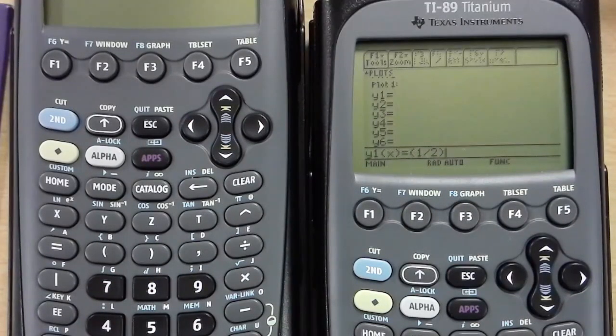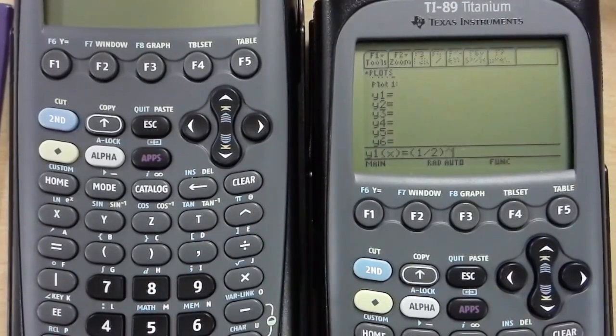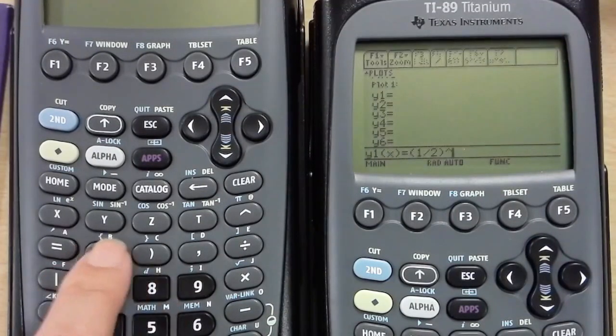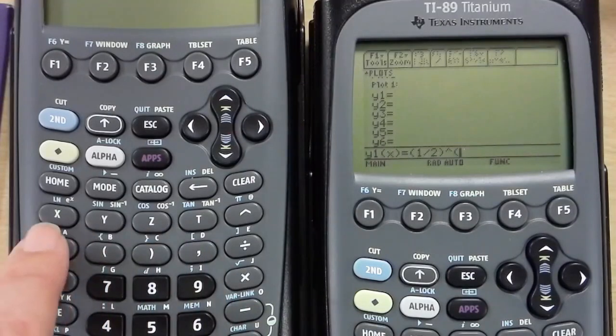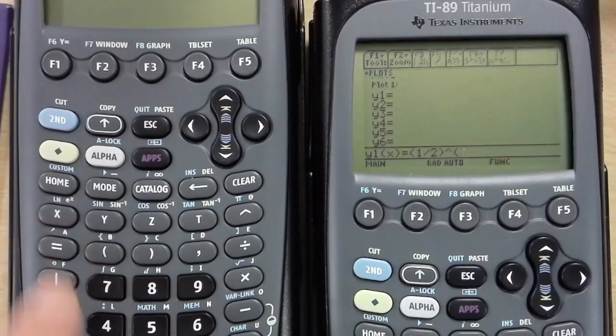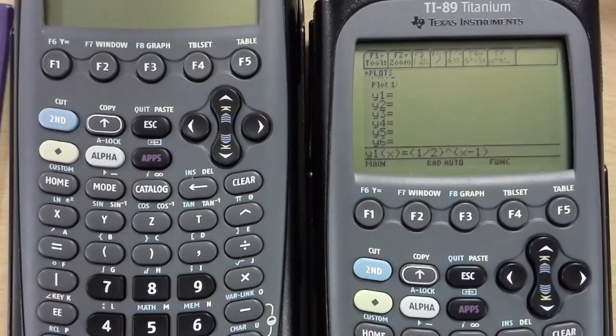Now notice, the x minus 1 is an exponent. In a previous tutorial, how do you get to that exponent? The caret. So right here is the caret. You press the caret, and it puts the caret in. And that's x minus 1. You have to put that in parentheses. So again, you press the open parentheses, you put x, and it's right here. Here's the x. So we're going to put x minus 1, and then I'm going to close the parentheses, and now I have that equation.